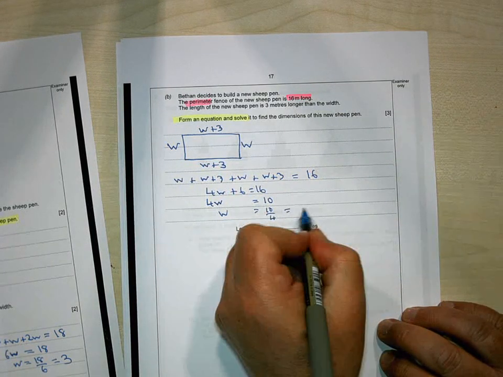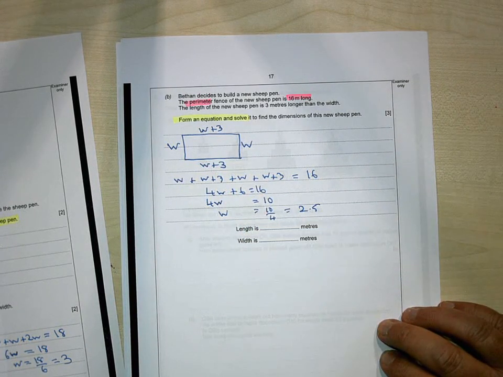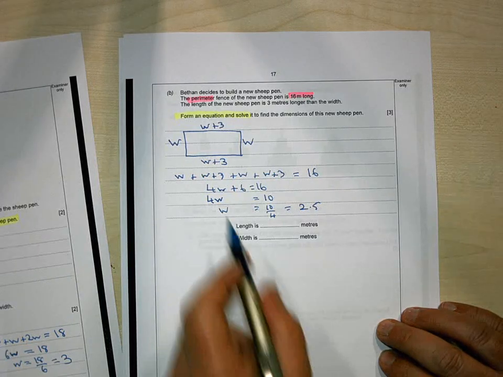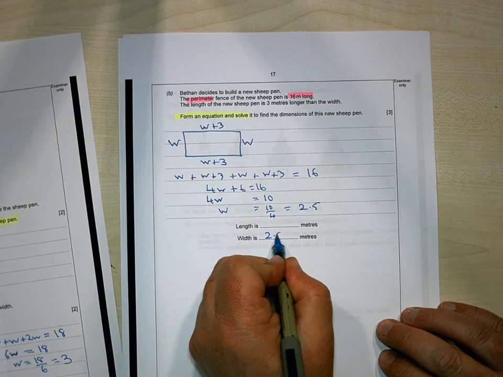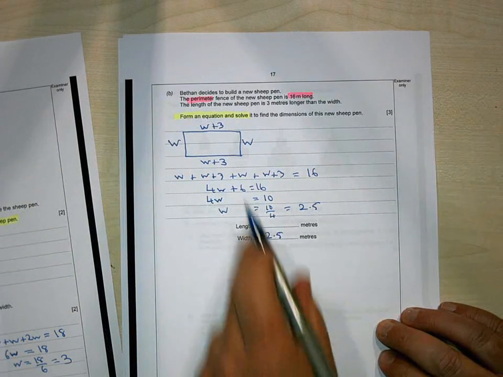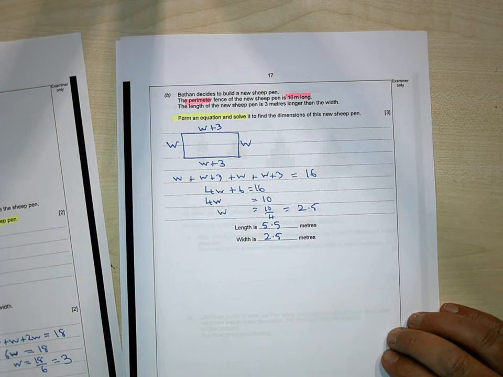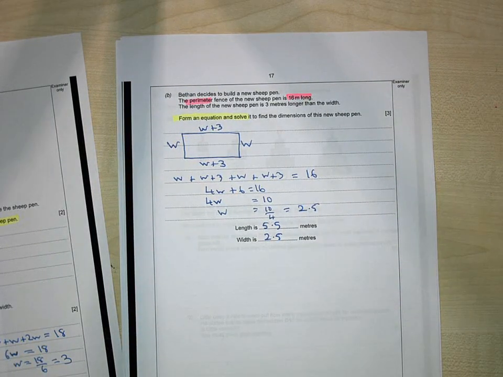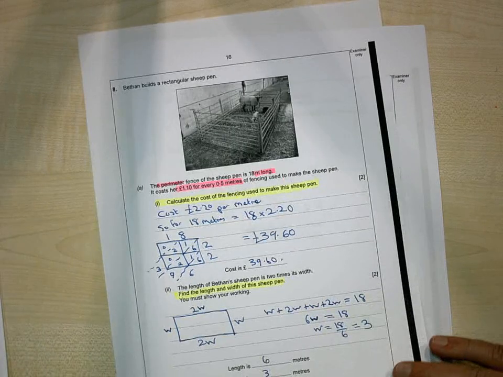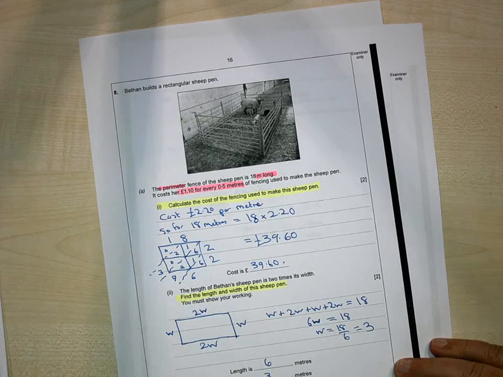I get rid of the add 6 by subtracting 6. So I get 4W is 10. W will be 10 divided by 4. Half of 10 is 5. Half again, 2.5. So the width this time is 2.5 meters. The length will be 3 meters longer, which will be 5.5 meters.